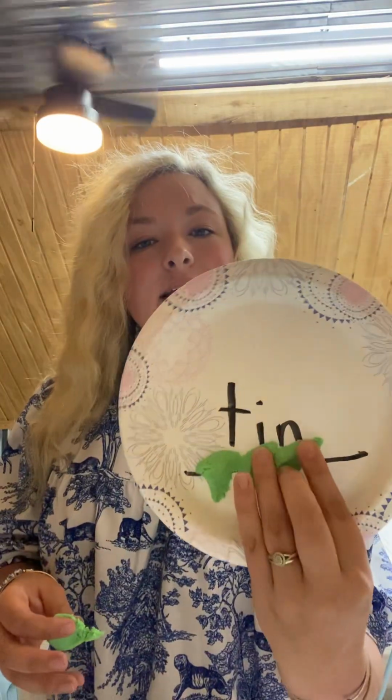Ten. Perfect. And you just continue this until each student has had a chance to have each plate and decode each word. So that's a fun activity to help our kindergarten and first graders learn the process of decoding.